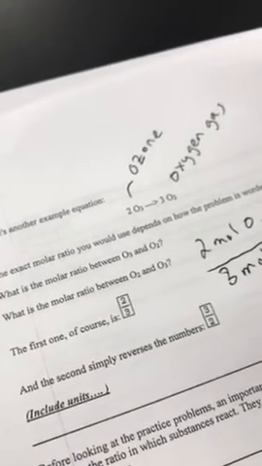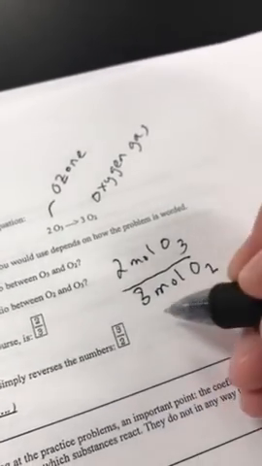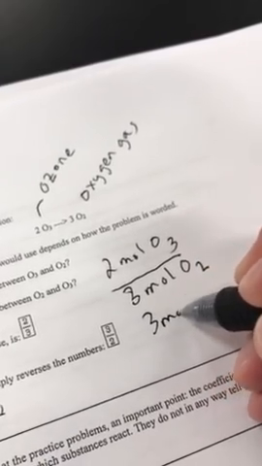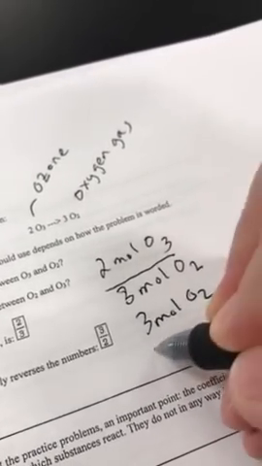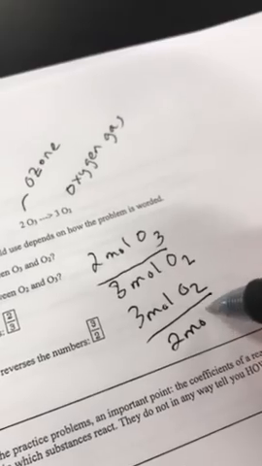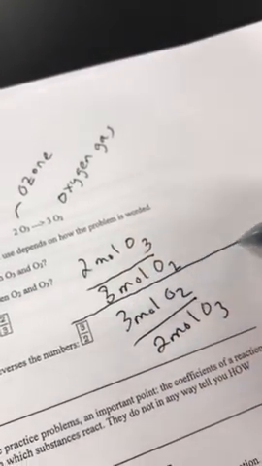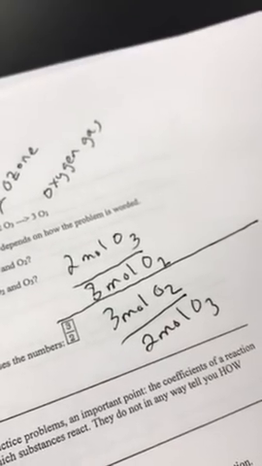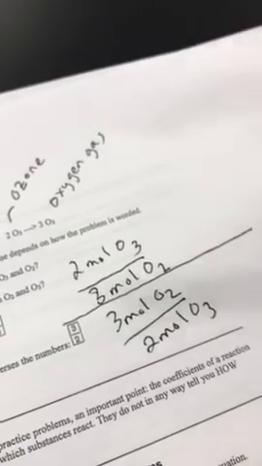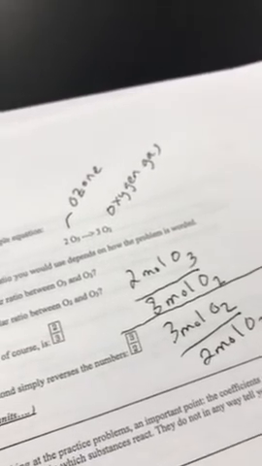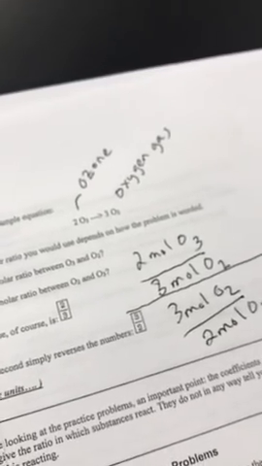If they ask you for the ratio between O2 and O3, well, then you could just write it backwards. For every 3 moles of O2, you have 2 moles of O3. So this is just a way to do a mole bridge, okay? And I can go from oxygen to ozone, or I can go from ozone to oxygen, depending on what is asked of me. So let's go ahead and do one of these from your homework.